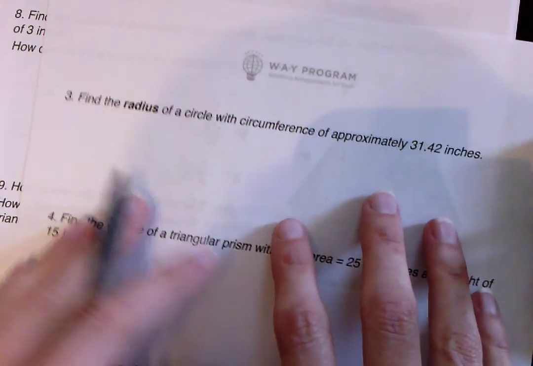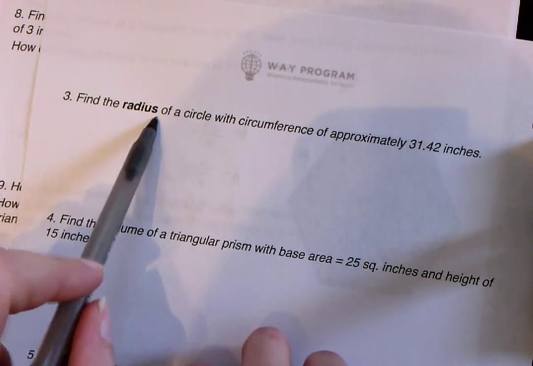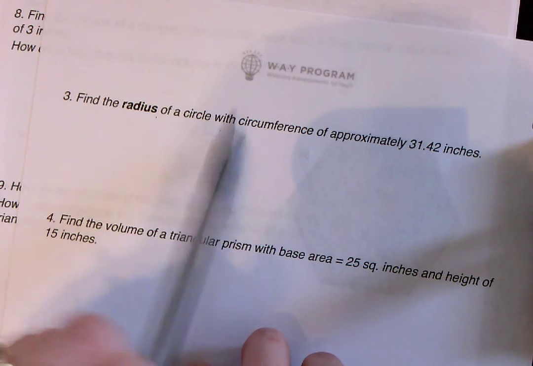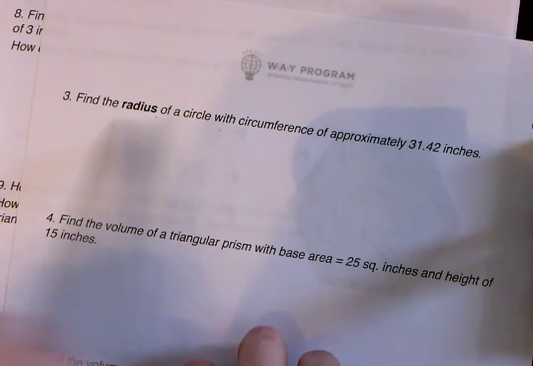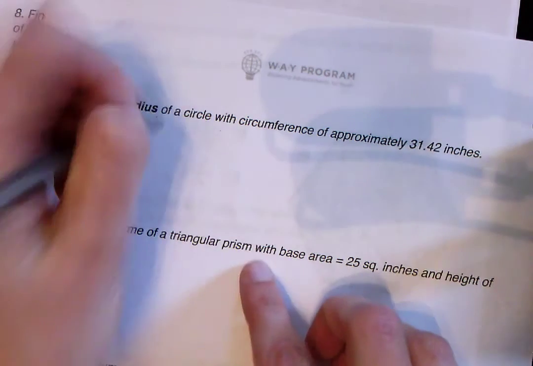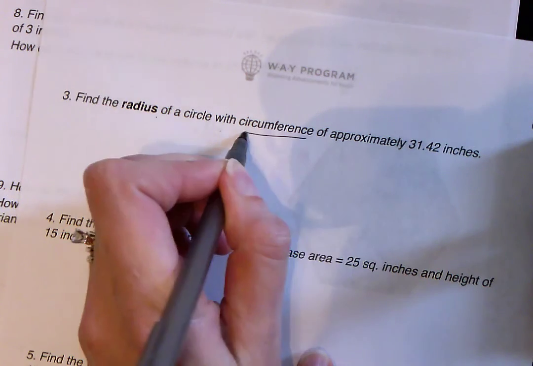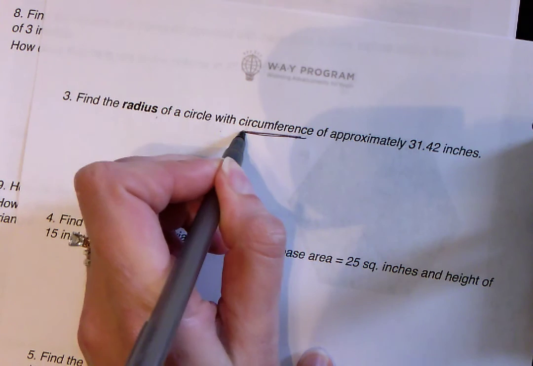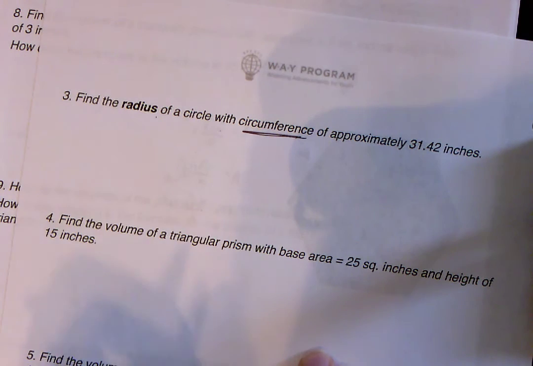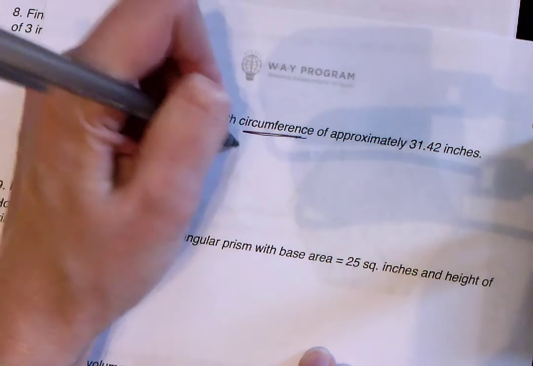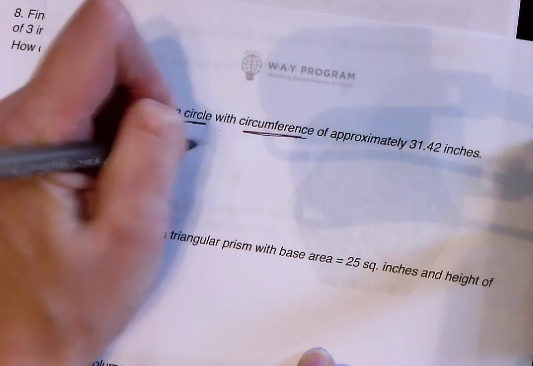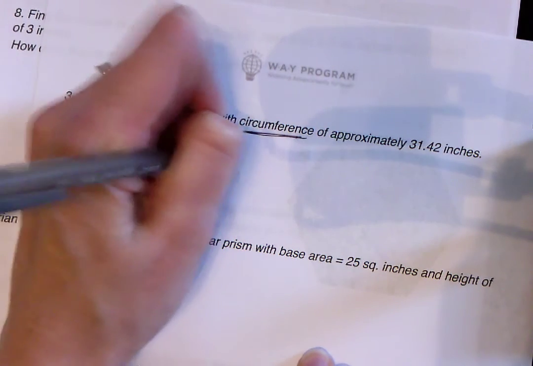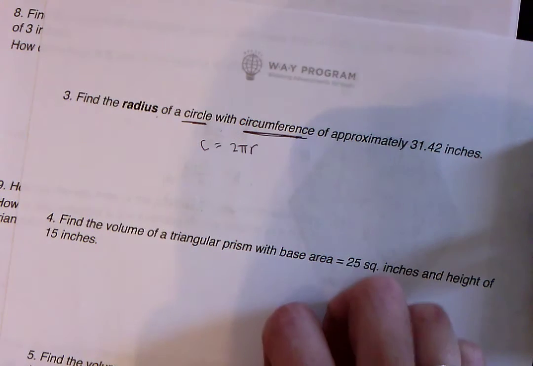On this one, it says find the radius of a circle with circumference of 31.42 inches. This is a little different. The key to this is to look right here and think, okay, circumference. What is the formula? Circumference for a circle, C equals 2 pi r.